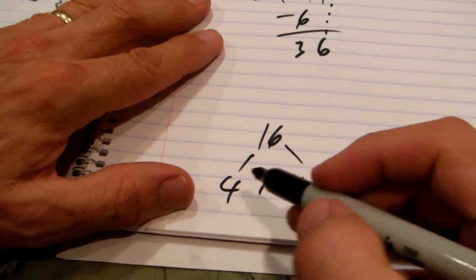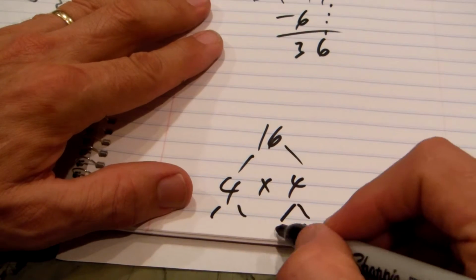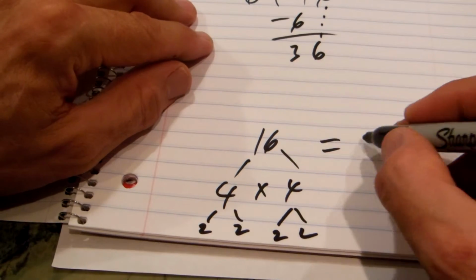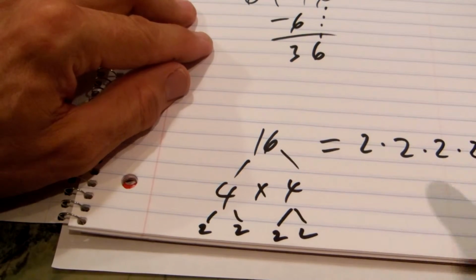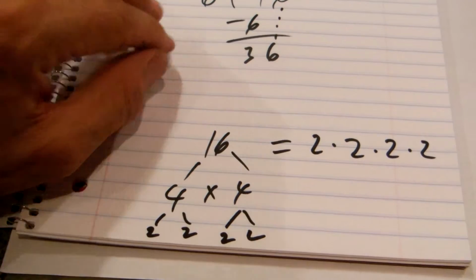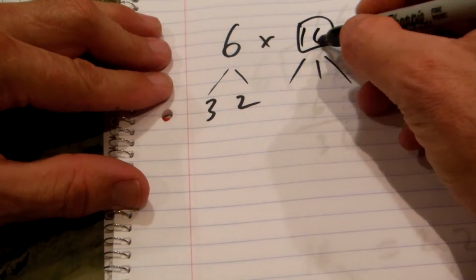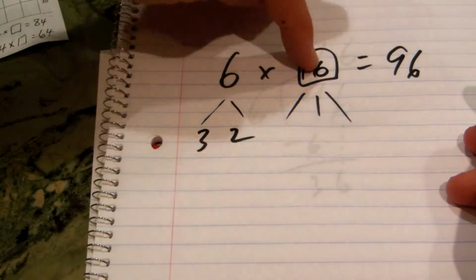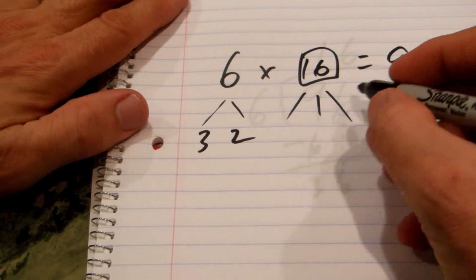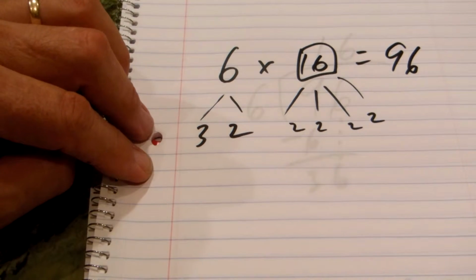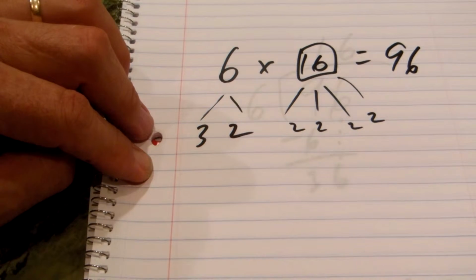But we can divide this into 2, 2, 2, 2. So there's 4 2's. That's another way of writing 16. So, we see that 6 times 16 is 96. We've got 2, 2, 2, 2. Look at all the ways we can make 96.